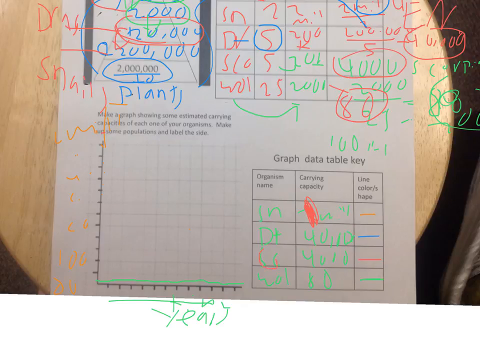SC, that was Scorpion. I got 4,000. It's going to be a little higher, but still kind of low on this graph, sadly. So I need to use a scale. All right, it's about 4,000 carrying capacity. This carrying capacity is a straight line. You could make your population grow and then level off. Doesn't really bother me as long as it averages out to about what you got.